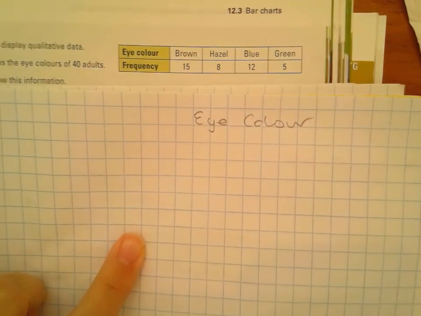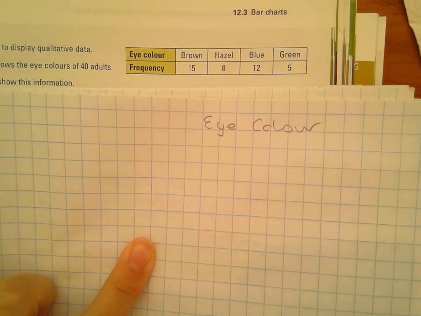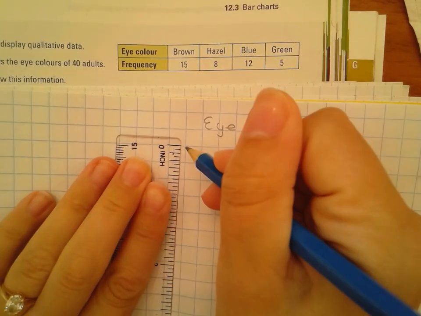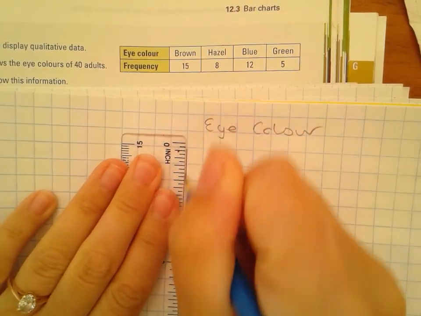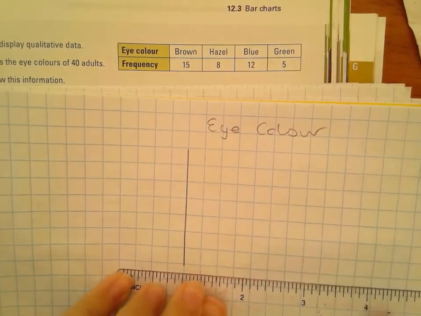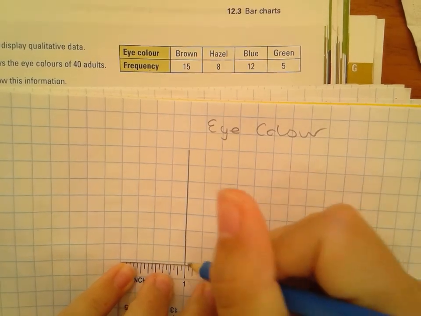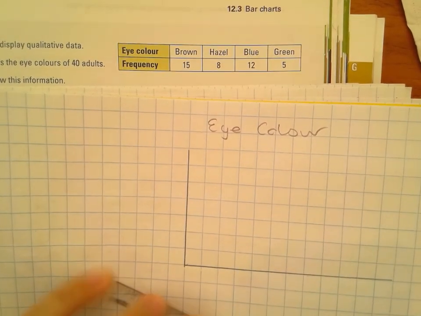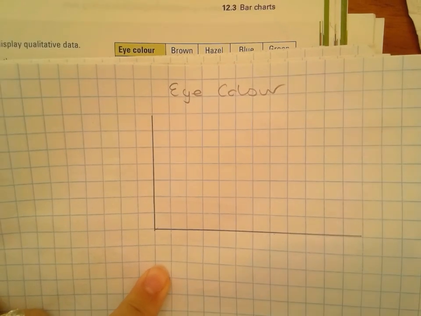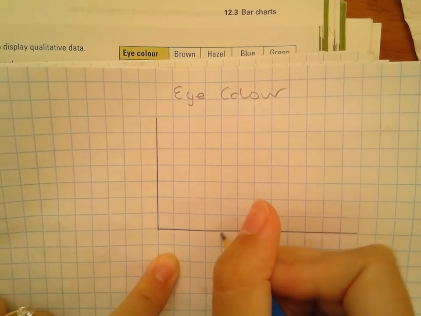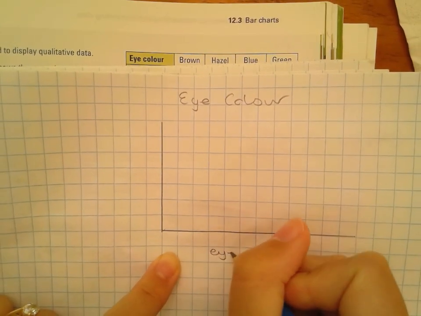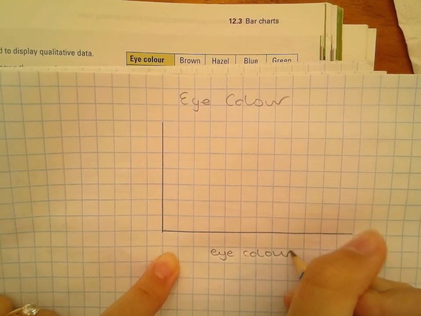And I need my frequency going up the y-axis and my data that I'm collecting going along the x-axis. So I can relabel it here. And frequency.